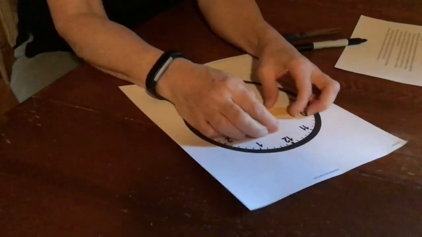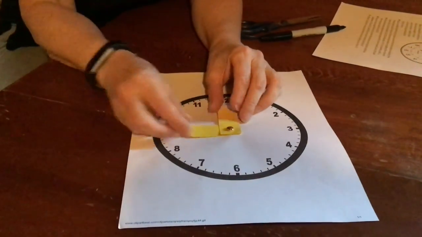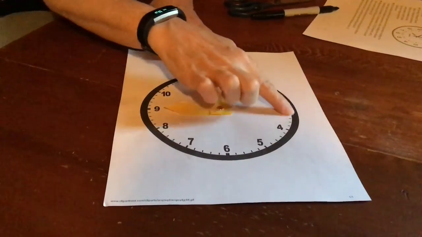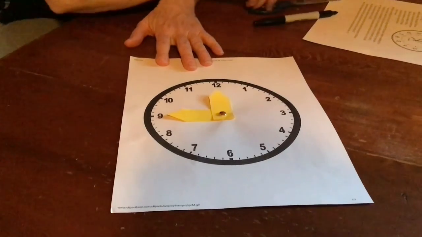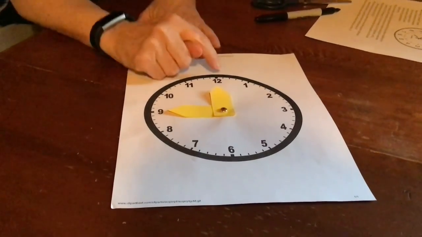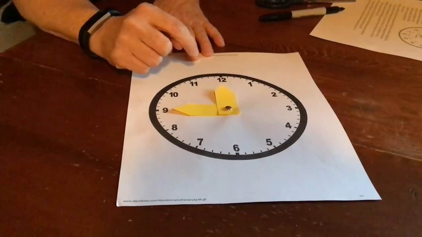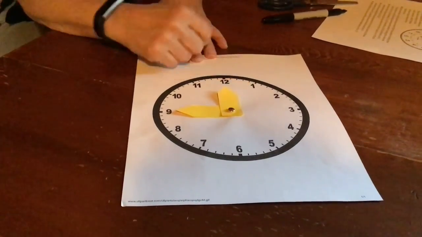All right. So let's look at this. As you can see, there's numbers 1 counting all the way around to 12. Those show the hours, and then the little lines in between are minutes. And there's 5 minutes in between each number.